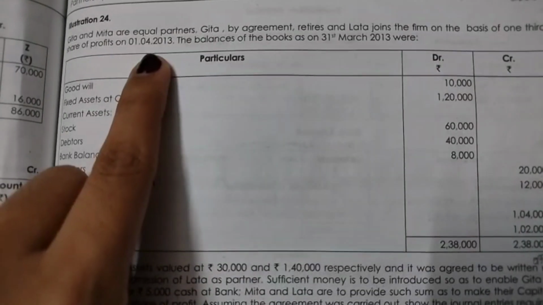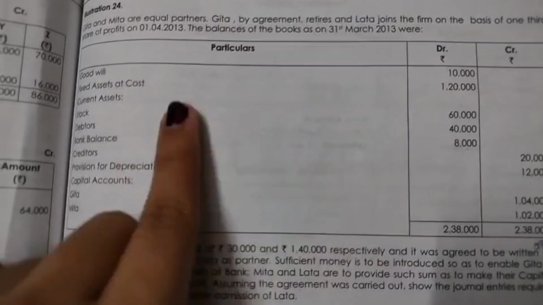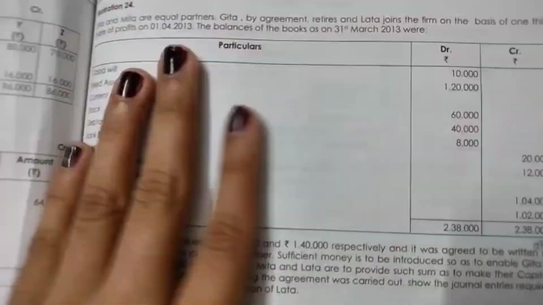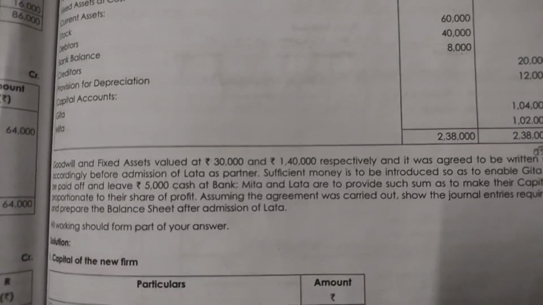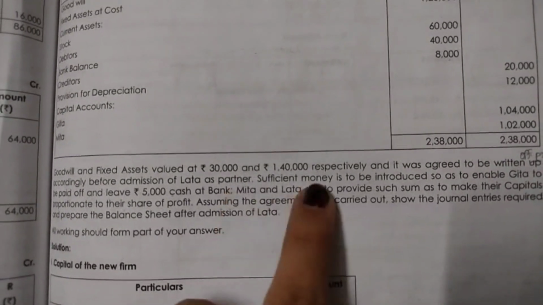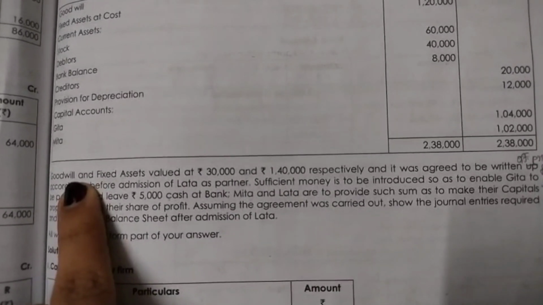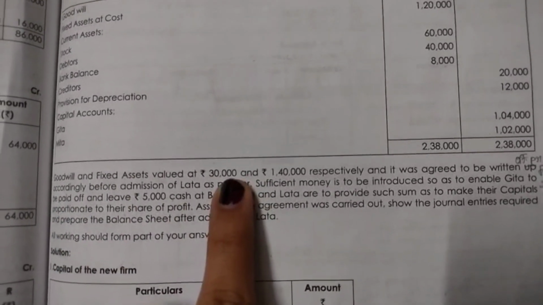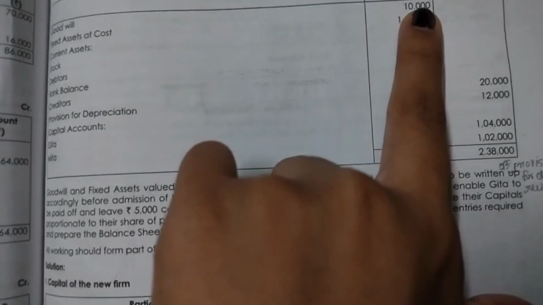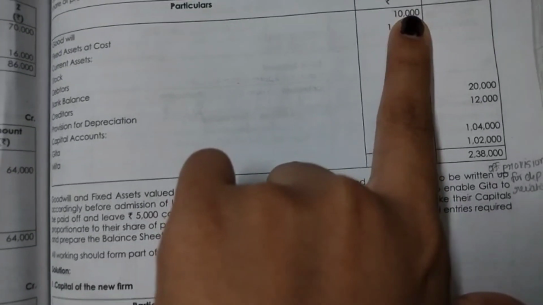And all this is happening on 1st April 2030. They have not given us a balance sheet, instead they have given us the balances of the books. Let's read the question further. Goodwill and fixed assets are valued at rupees 30,000 and 1,40,000. So here, goodwill is going to be valued at 30,000. This is going to be the current value of the goodwill. But in the balances they have given us, they have already shown goodwill of 10,000.